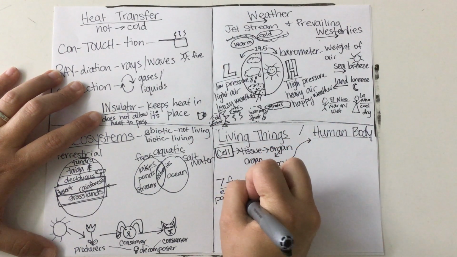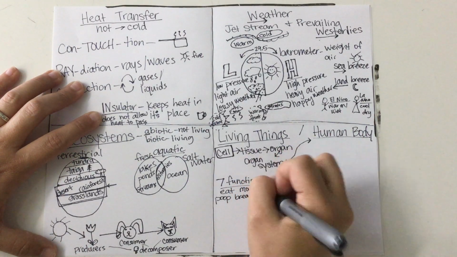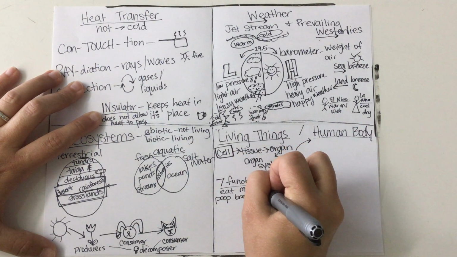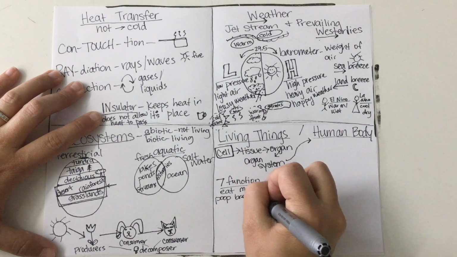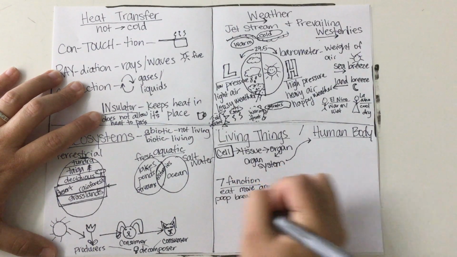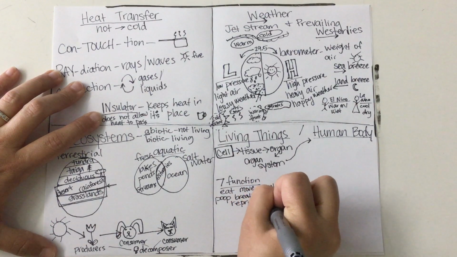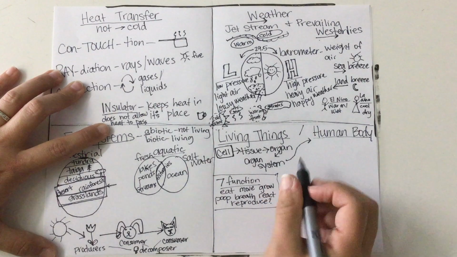Does it breathe? Does it grow? Does it react? And can it reproduce? Okay, so we've got 7 functions of all living things.